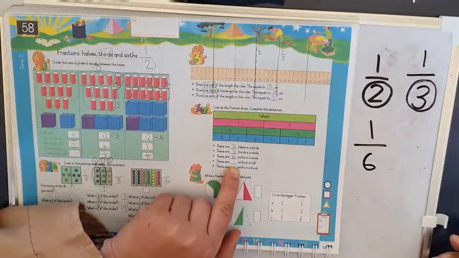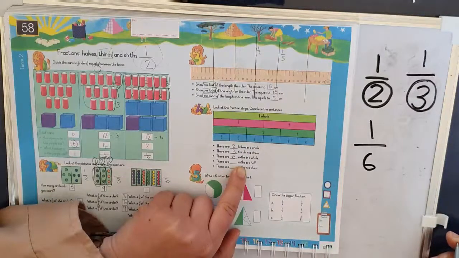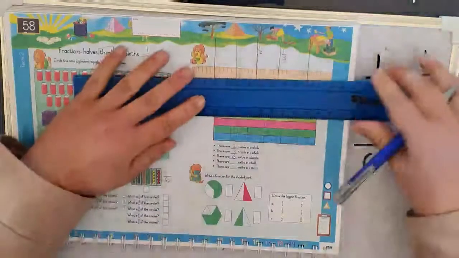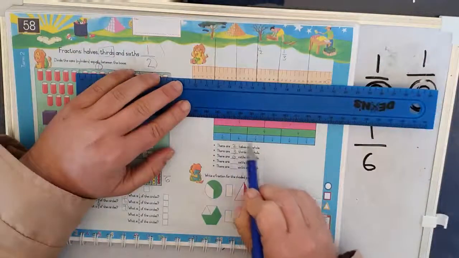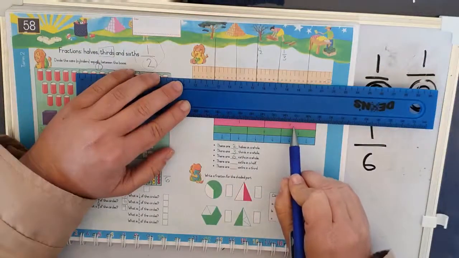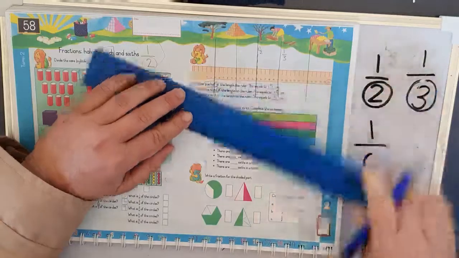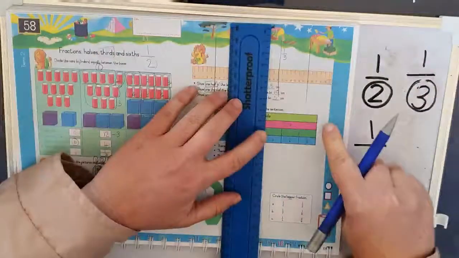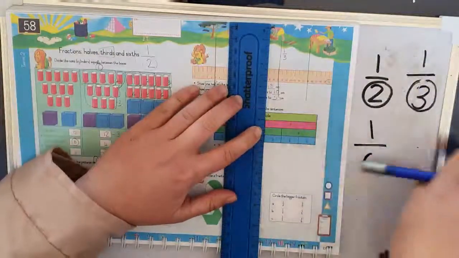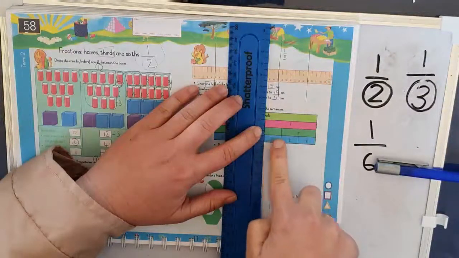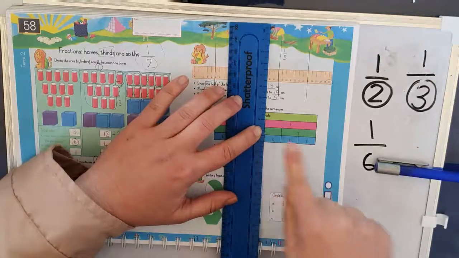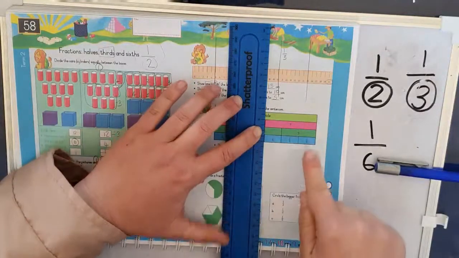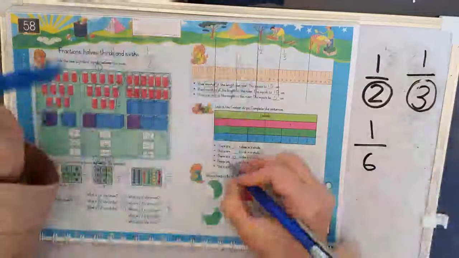There are how many sixths in a half? So now we are no longer looking at a whole, now we are looking at the pink. So how many sixths will fit into a half? So this is 1/2, né? This is 1/2. How many sixths will fit into that pink one? They will fit 1, 2, 3.